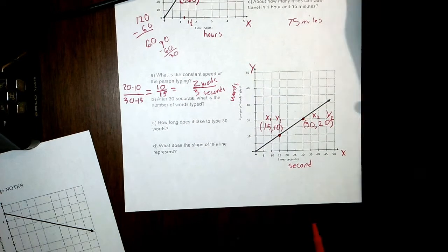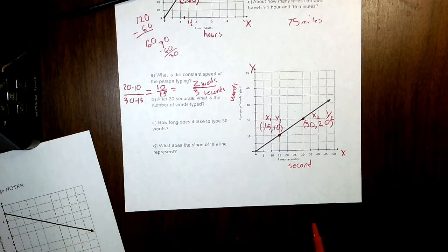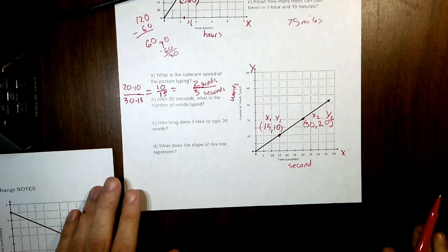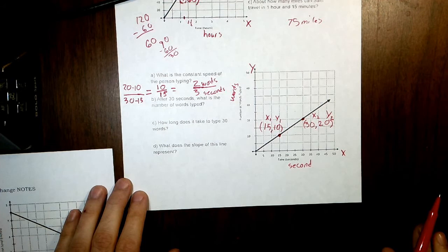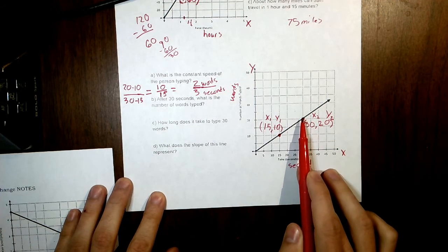All right, next, number 10. Anna. After 30 seconds, what is the number of words typed? 30 seconds? 20.